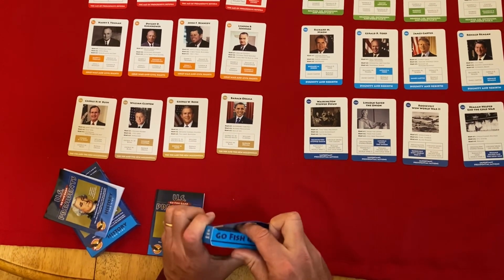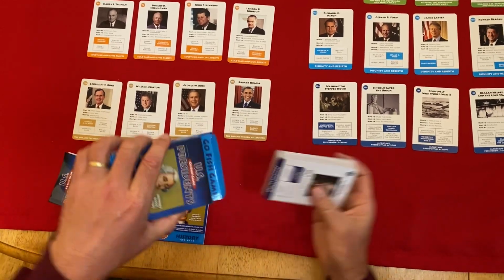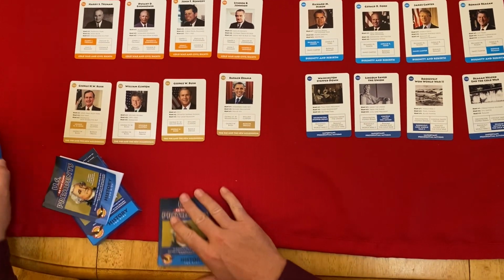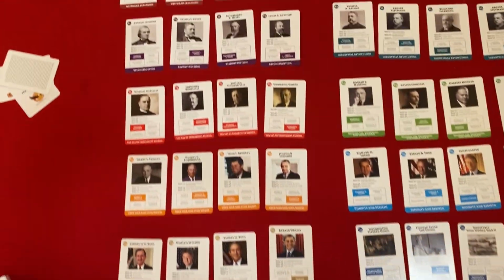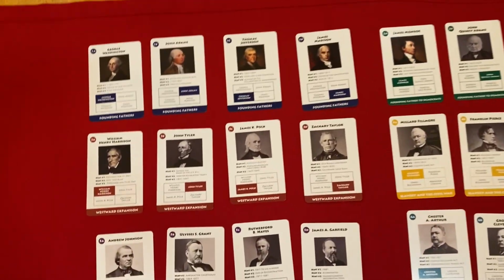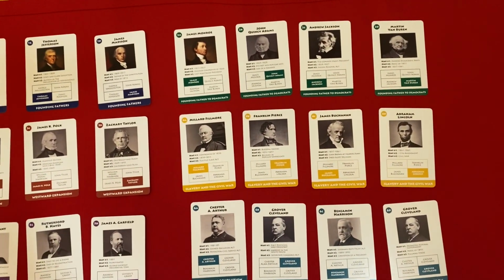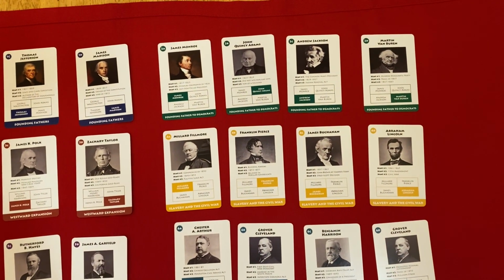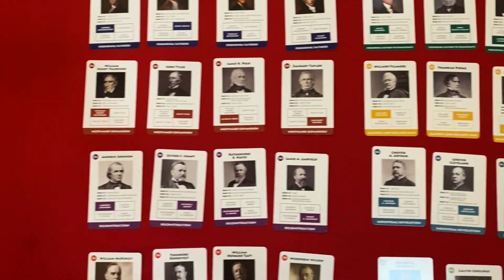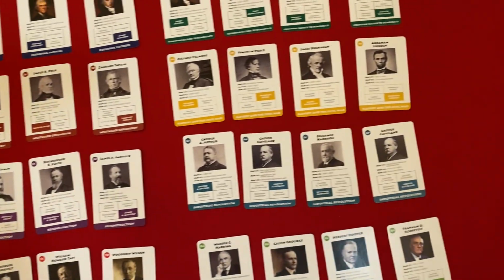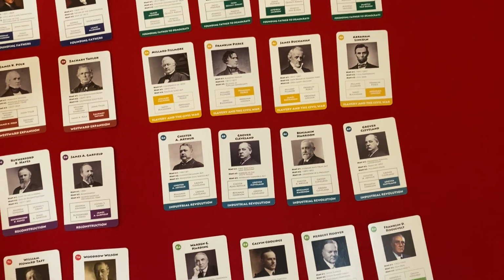The card game, when you open it up, comes with all the cards and a little wrapping nicely for you. And what we've done here is we've placed them out here on our table so you can get a good look at them. We start with Category 1, which is Founding Fathers. Category 2, Founding Fathers to Democrats. Category 3, Westward Expansion. Category 4, Slavery and the Civil War.